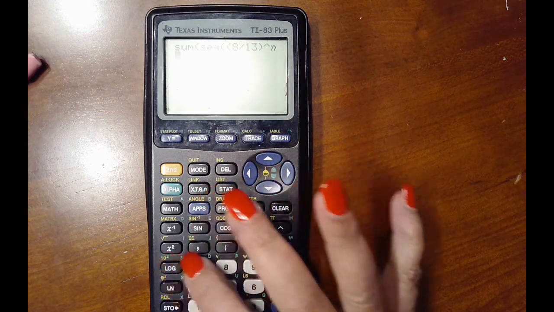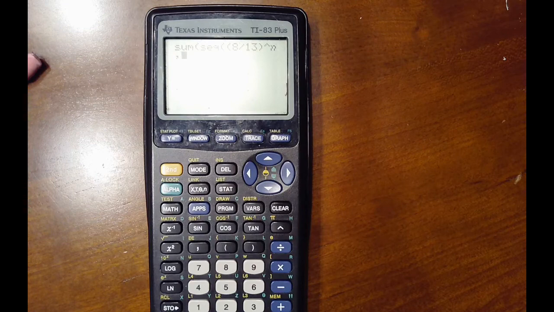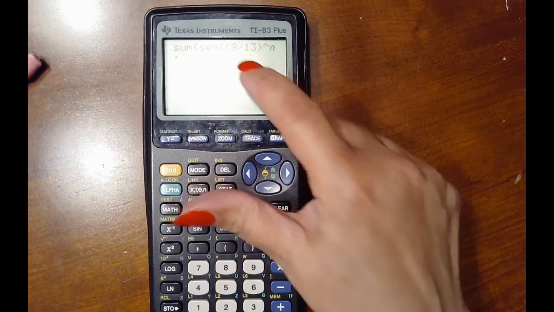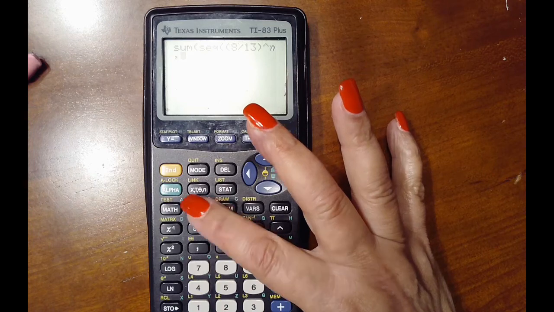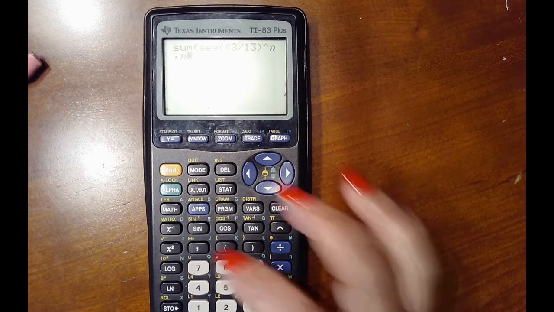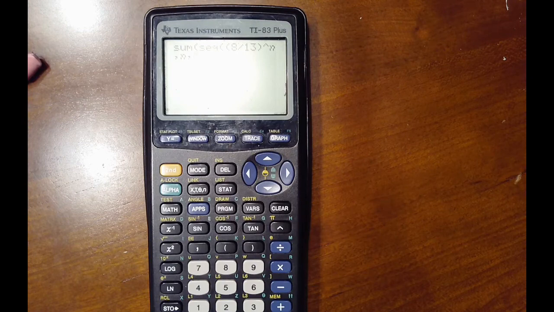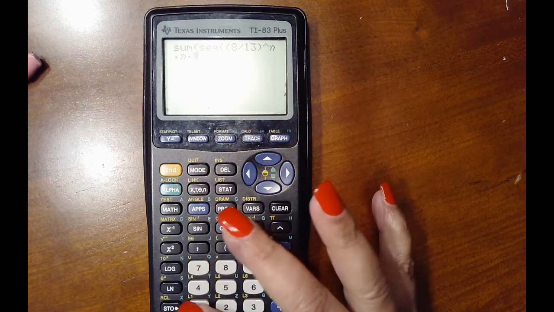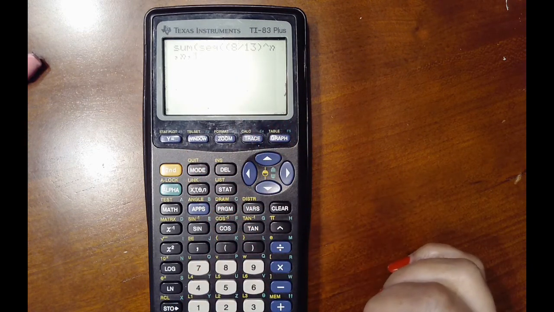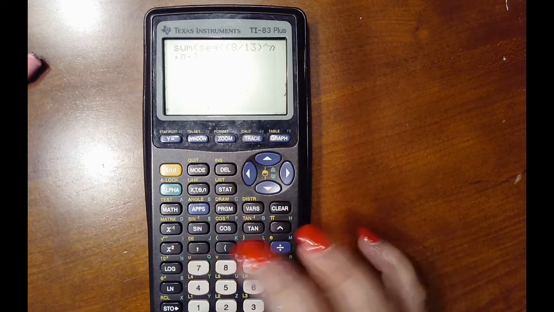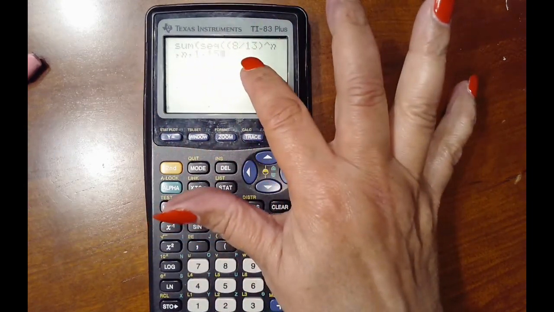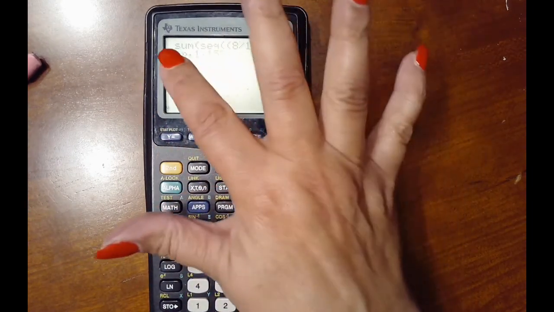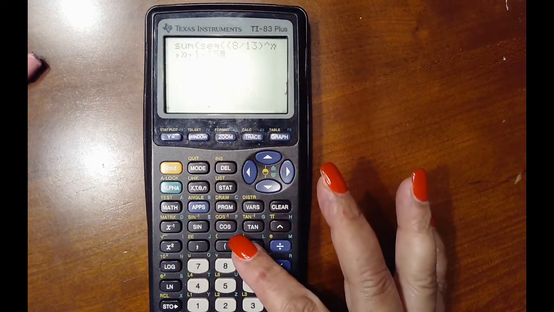Then comma. Comma is right next to the x squared. Now you're going to tell it what the variable is in this rule. It is an n. Once again, press the key with the x, t, theta, and n. Another comma. Tell it that you're going to spin from the first term all the way to the 15th term. Another comma. We're going all the way to the 15th term using this rule, and each time the term is generated by your calculator, it's going to continue summing them together.